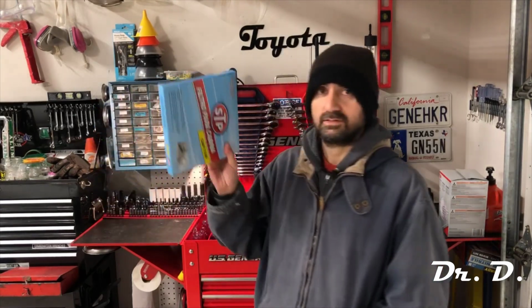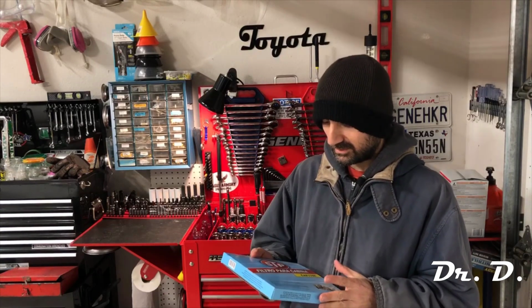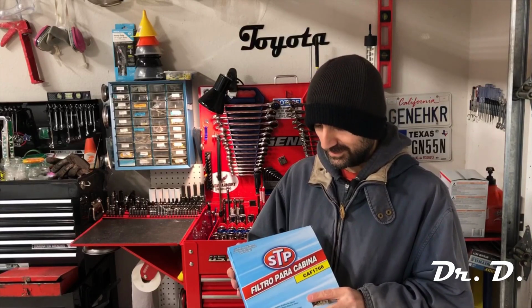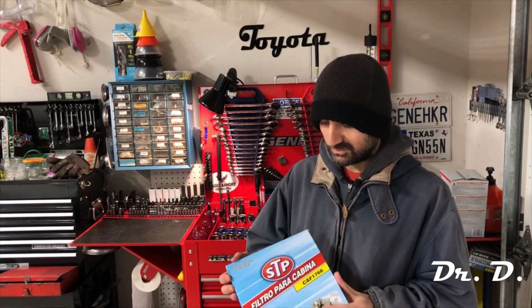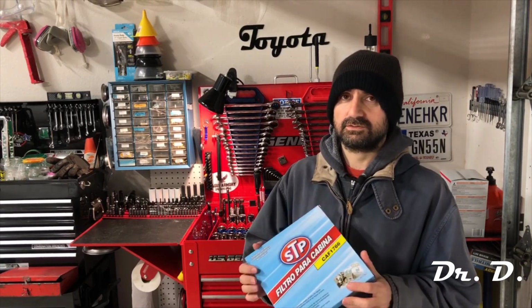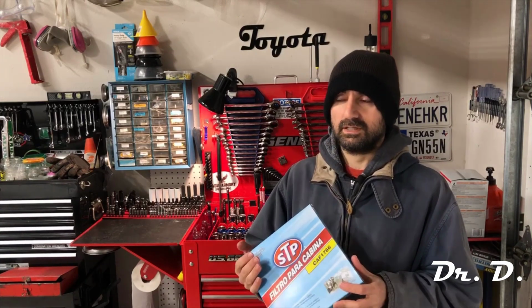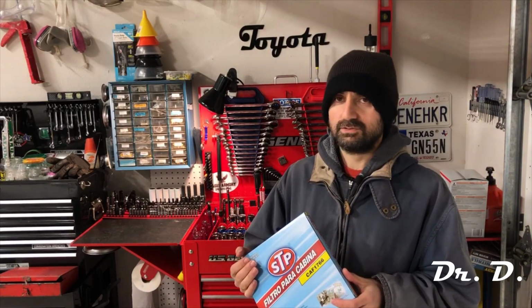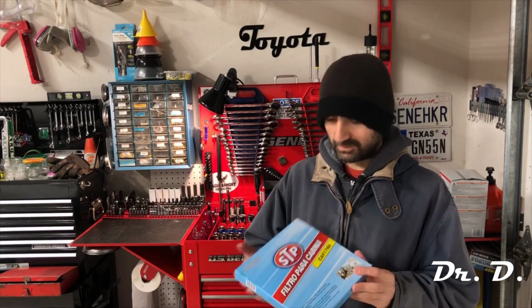I'm Dr. D, and in this video I'm going to show you how to change out your cabin filter in your car, or at least if you have a 2003 Toyota 4Runner. But it should be very similar for a lot of cars. You just look up where the cabin air filter is, and it should be very similar. There's easy directions in your user's guide, your manual for your car, or you can also look online for where your cabin filter is.